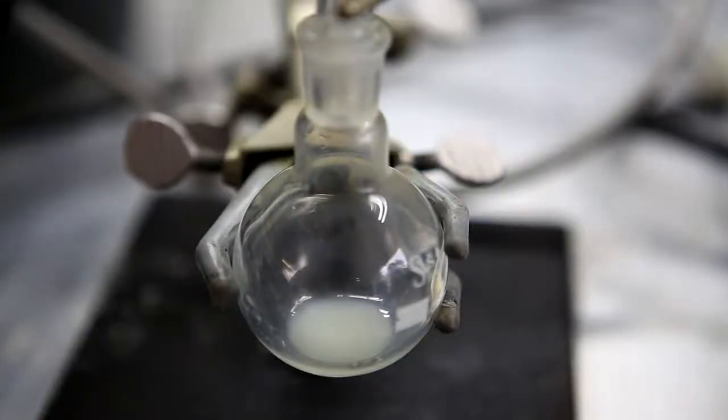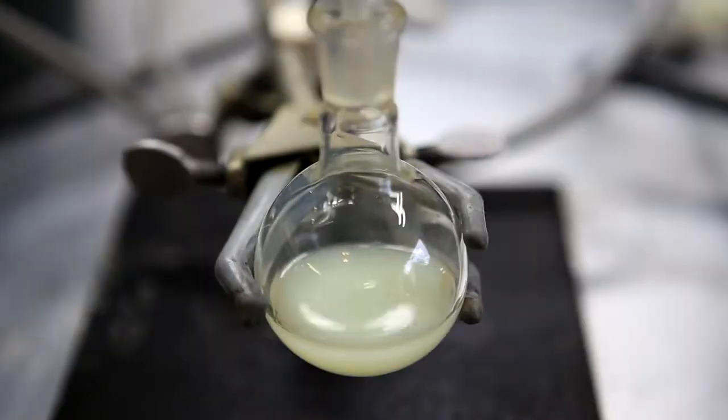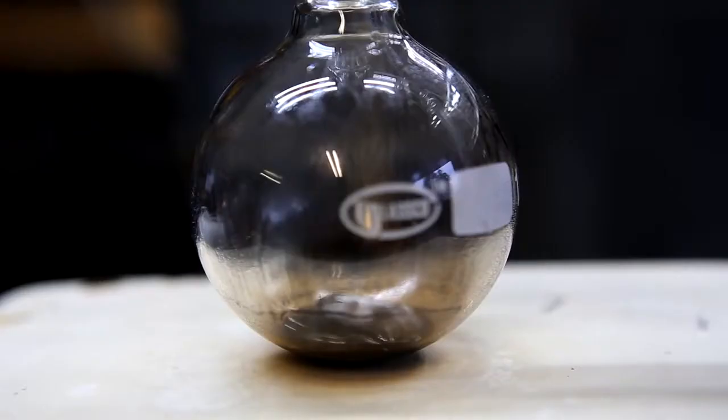Also, it's important to not distill until dryness. As the distillate came over, it should be a cloudy white color because there's still water present in it. In the distillation flask, we're left with a thick brown goo.